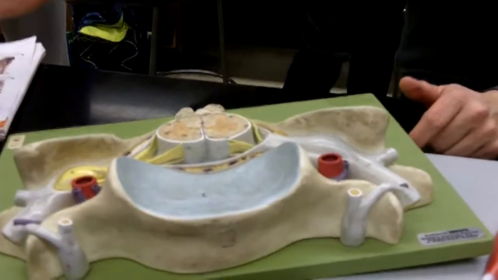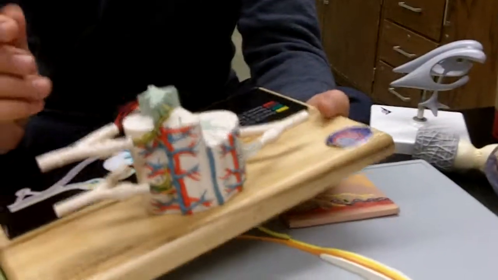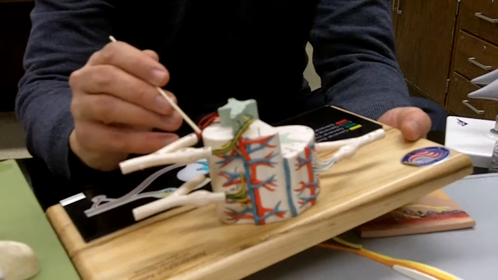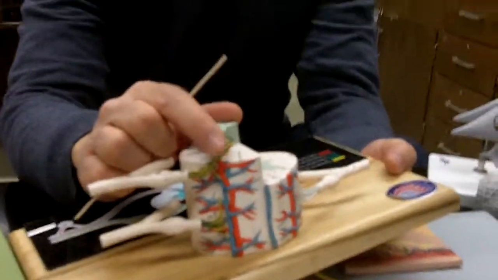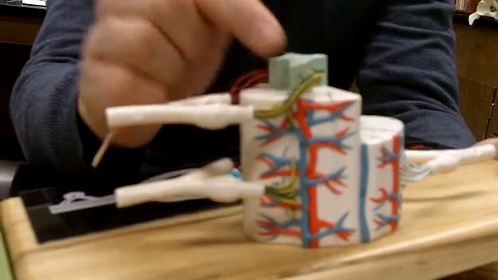Somebody? Thank you. So another way to look at this, again, is this is dorsal root ganglion, dorsal root, and each one of these individual fibers is going to be dorsal rootlets. So everybody understand that? Dorsal rootlets.